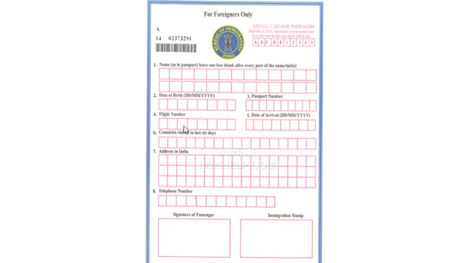Flight number: you must be aware of your flight number when you are coming to India. If you are not aware of your flight number, check your boarding pass. If you still have any question, you can ask your flight attendant, or you can even ask your co-passengers. Date of arrival means the date you are reaching India. Again, see the date format, make sure you stick to that.